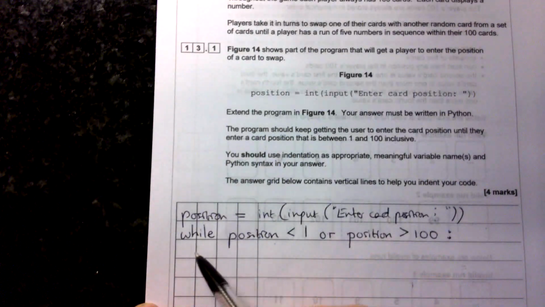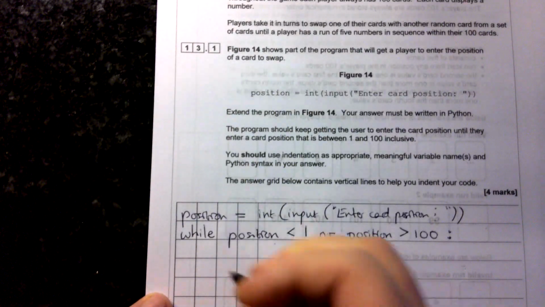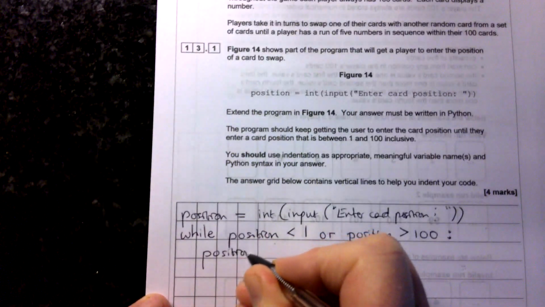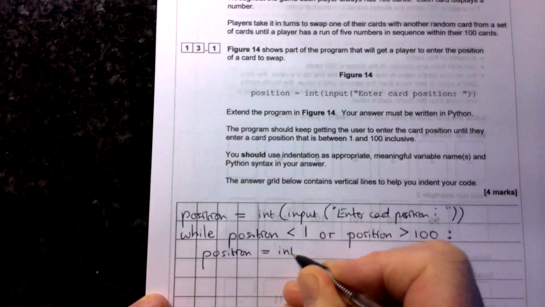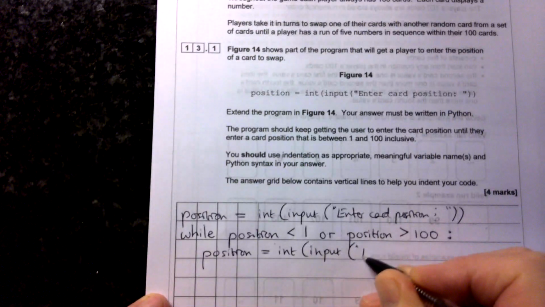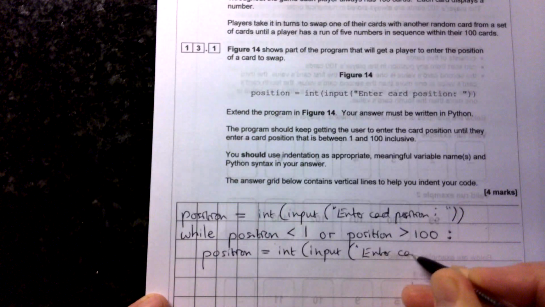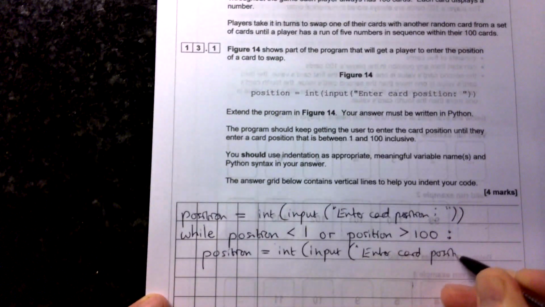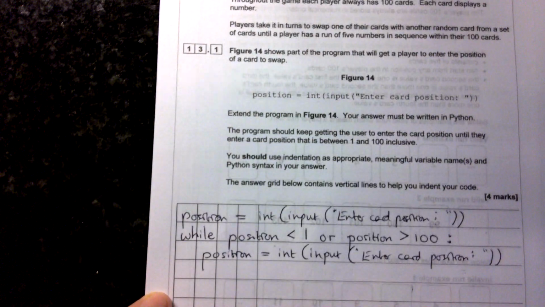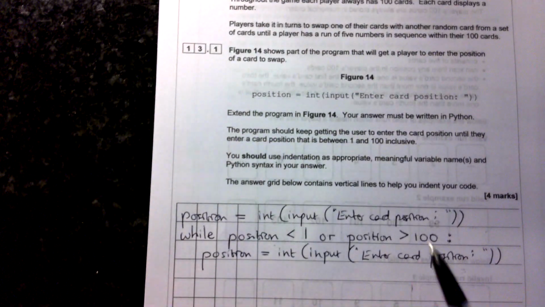And basically all we have to do now is we say, well, if that's wrong, we need to ask again. If you wanted to put a print line in to say you've made an error or whatever, that's fine, you can do that. But to be honest with you, they didn't ask for that. So I'm just going to put down there the line again. I'm going to ask again. Enter card position. Not forgetting the 2 brackets on the end. And that's it. 3 lines, one of which they've given you already.